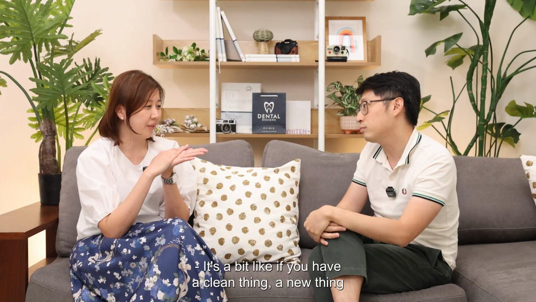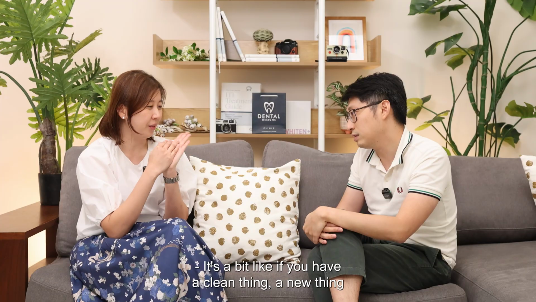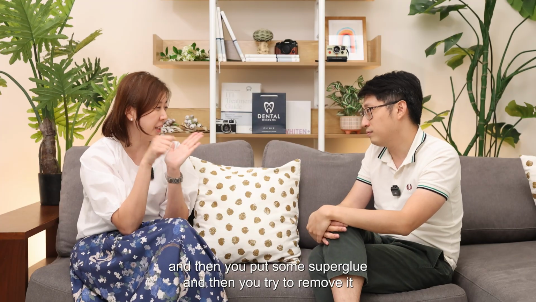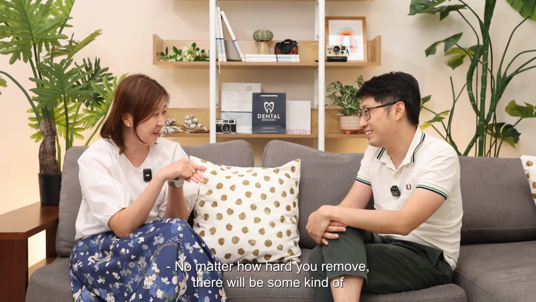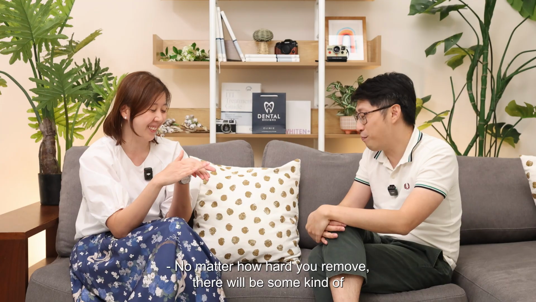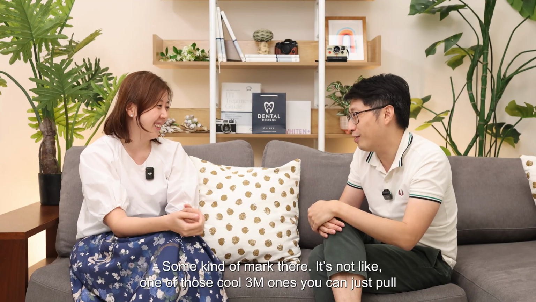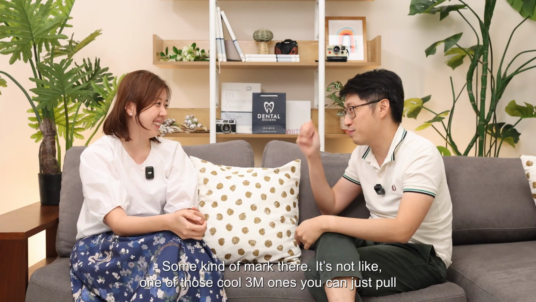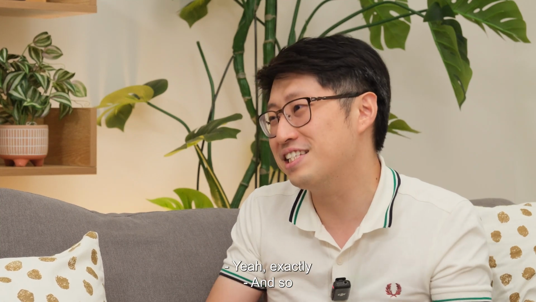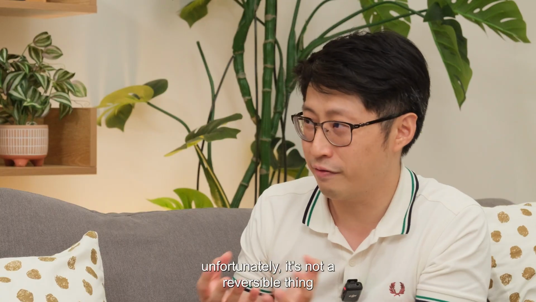It's a bit like if you have a clean thing or a new thing, and then you put some super glue on it, and then you try to remove it. No matter how carefully you remove it, there will be some kind of mark there. It's not like one of those cool 3M ones that you can just peel off. It's still going to damage the surface. You might damage the paint away. Exactly. And so, unfortunately, it's not a reversible thing.